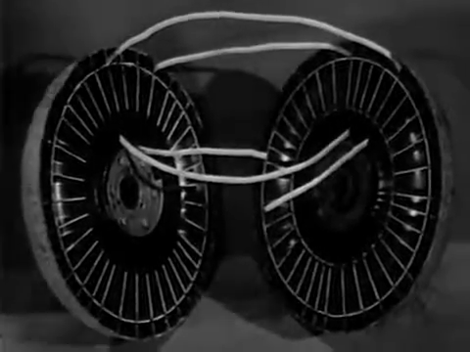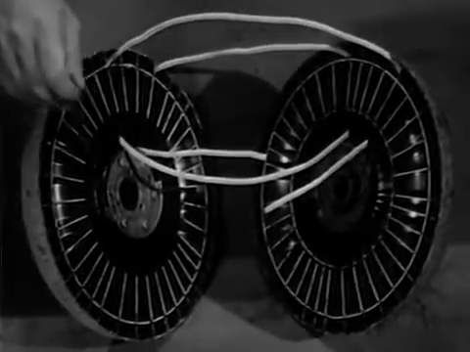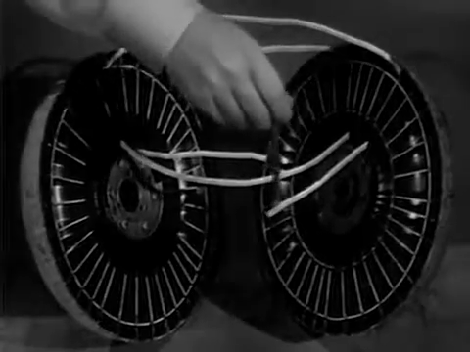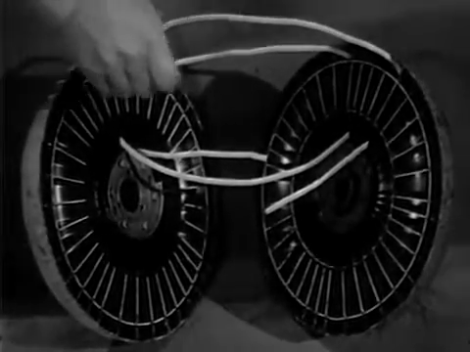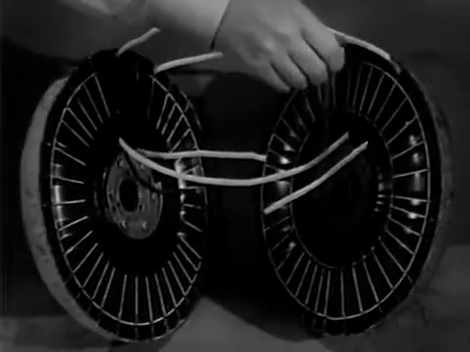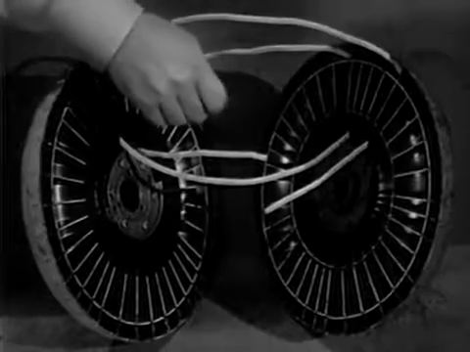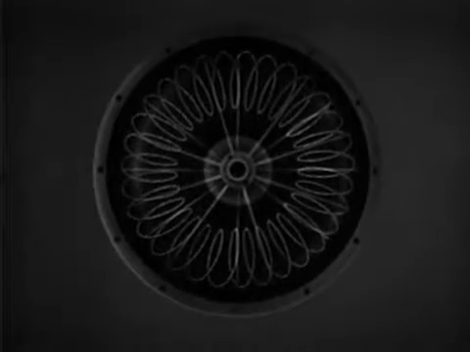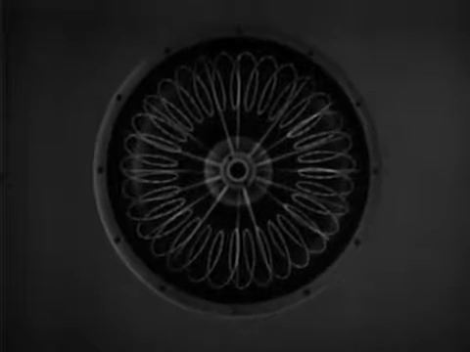Straight radial veins in both the pump and the turbine cause vortex motion. Rotation of pump and turbine adds another motion.